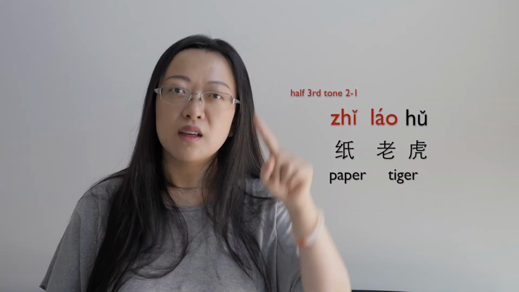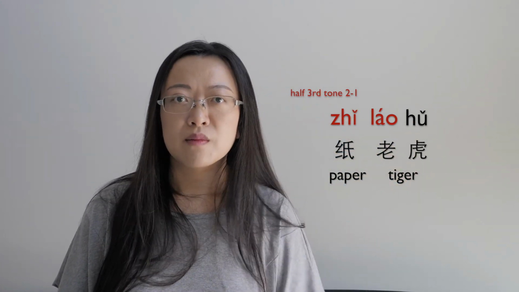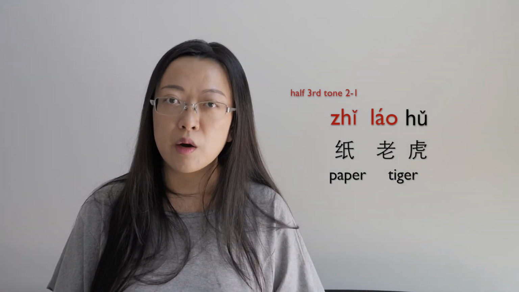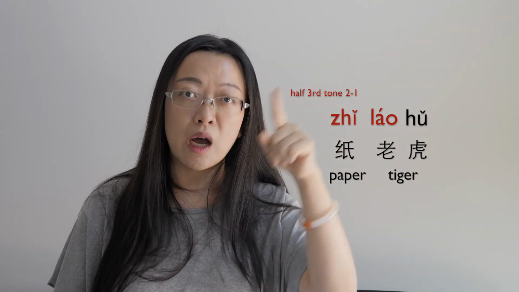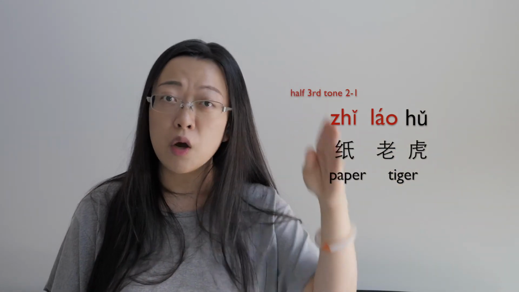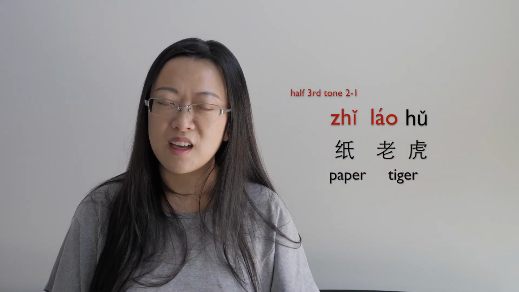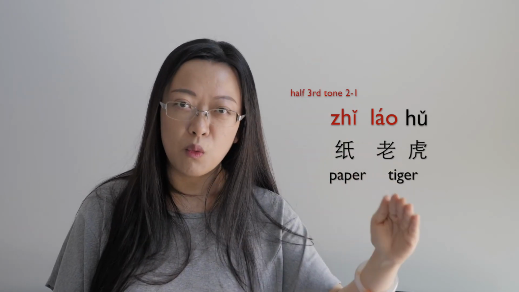Now the effort is much less here because you can almost think of the first character and the second character becoming one tone because it goes down, it goes up. So instead of really having 3 tones in your word, you have only two. Does that make sense? So 纸老虎.